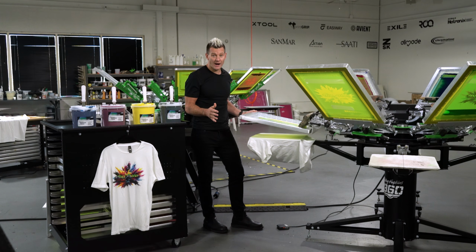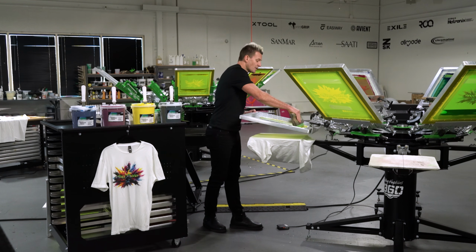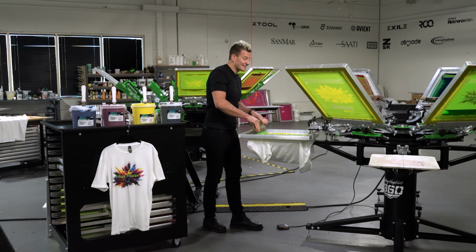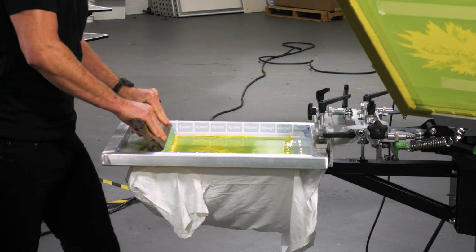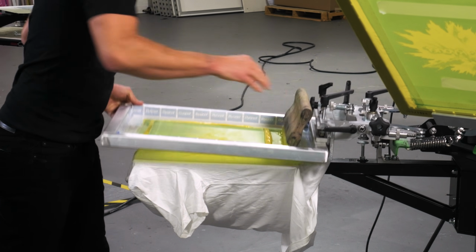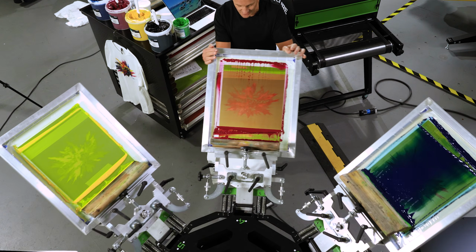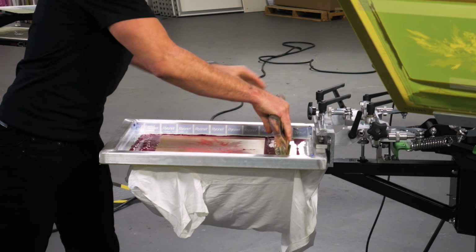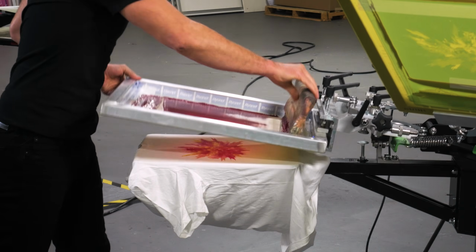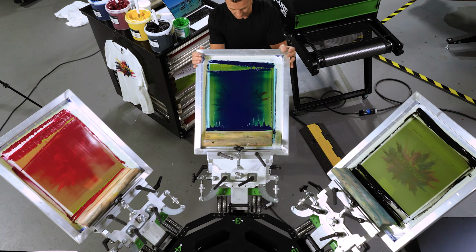While you can print your highlights a variety of different ways, because they're a highlight screen, typically recommend at least starting with the print order with using them last. So we're gonna do our traditional 1 pass of yellow, 1 pass of magenta, and then 1 pass of cyan, and then 1 pass of black, giving us our CMYK print. And then we're gonna go ahead and add that highlight screen.